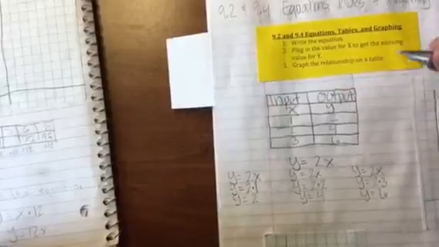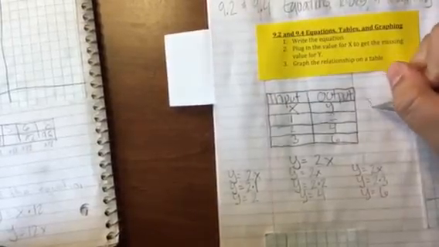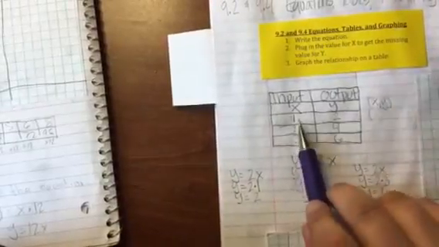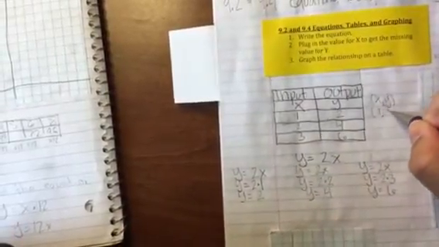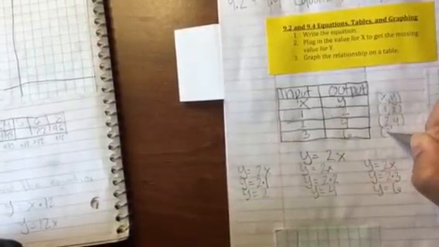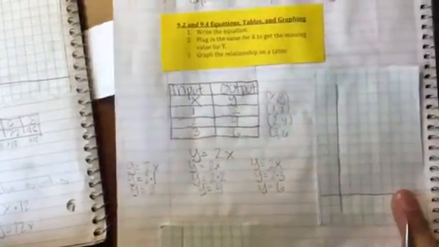And then when we graph this, remember that we write points out as x and y. So my first point is going to be 1 and 2, and then my second one is going to be 2 and 4, and then my last point is going to be 3 and 6. So I'm going to come over and graph it.